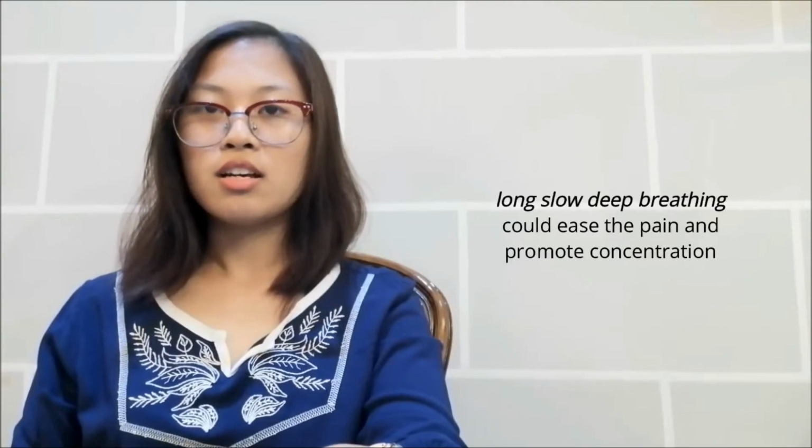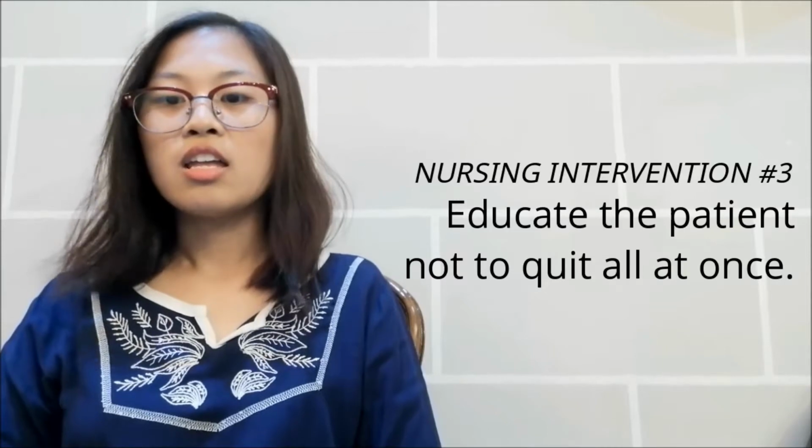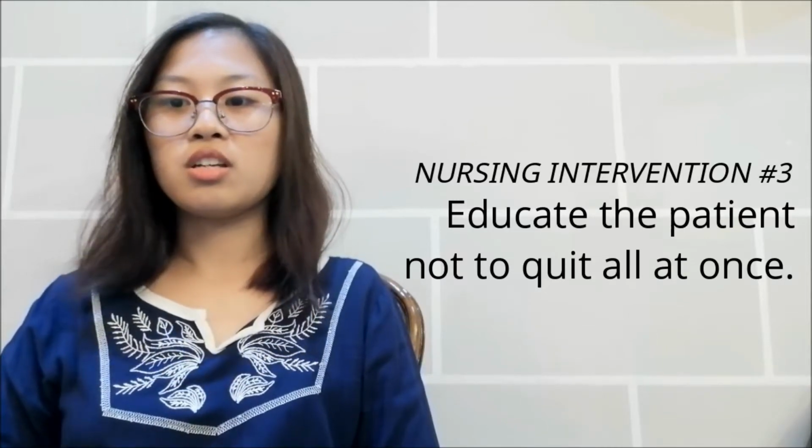And lastly, relaxation techniques. Another intervention that could be helpful to the patient is to help him avoid any attempt to quit all at once. Decreasing the dosages progressively over a period of several weeks and months could lessen the dependency of the patient on the opioid until there comes a time that he won't look for the opioid or the medications anymore.